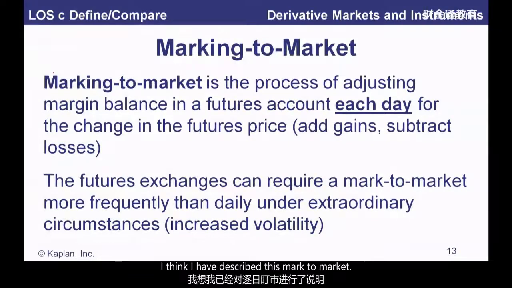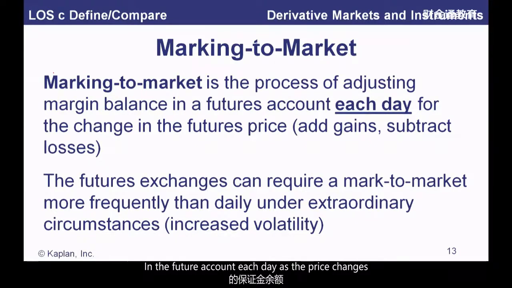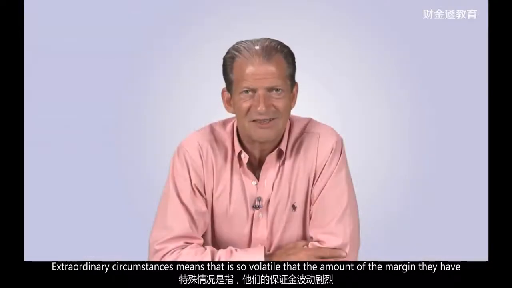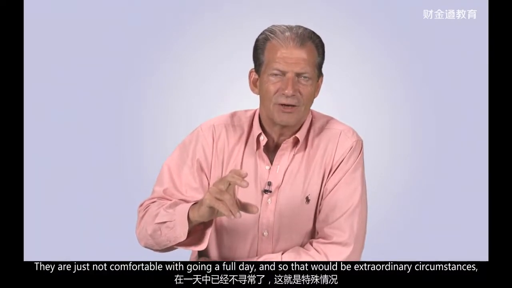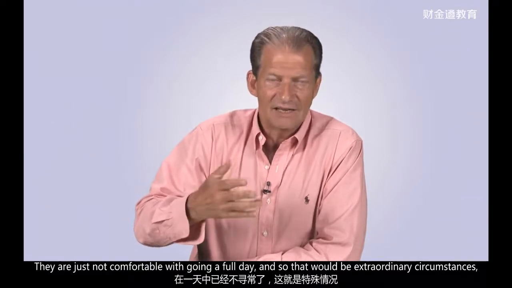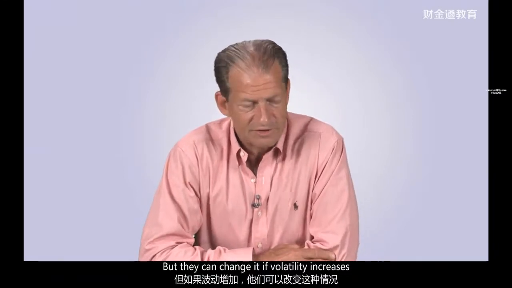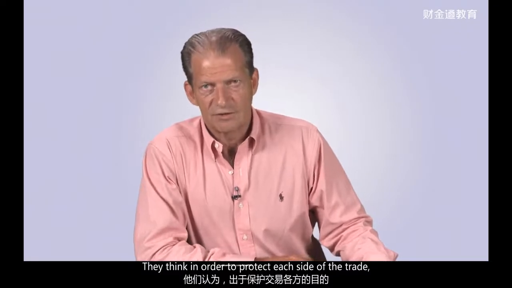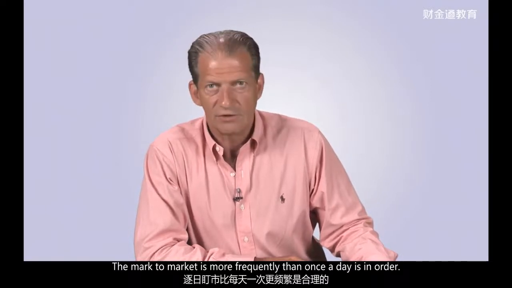So I think I've described this marking to market. We're going to adjust the amount in the margin account each day as the futures price changes. Now, the futures exchanges can require a mark-to-market more frequently under extraordinary circumstances. Well, extraordinary circumstances mean that it's so volatile that the amount of margin they have in there, they're just not comfortable with going a full day, but they can change it if volatility increases and they think that in order to protect each side of the trade and make sure the funds are on deposit, mark-to-market more frequently than once a day is in order.